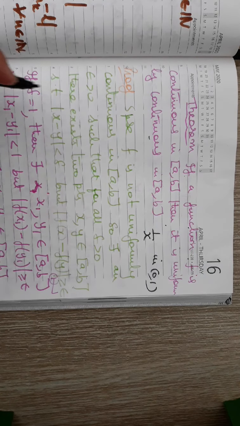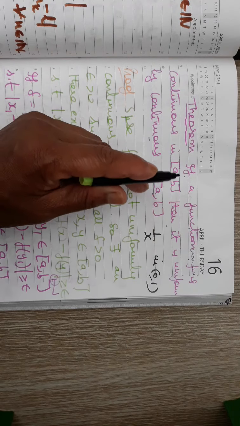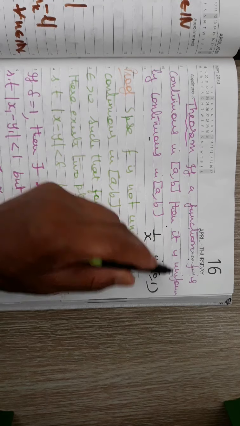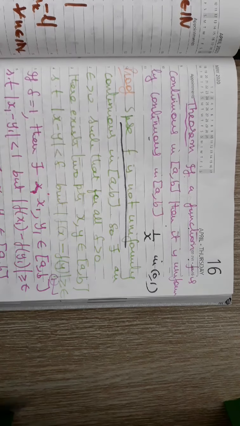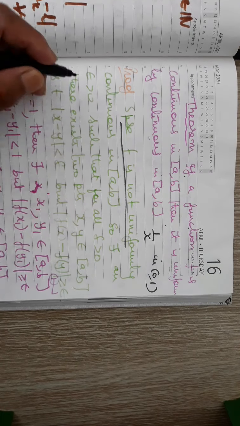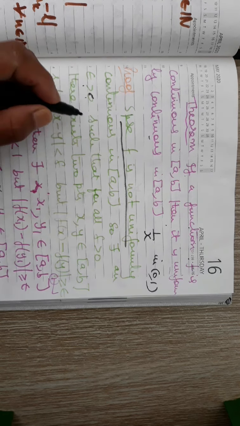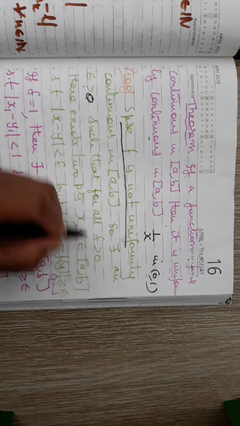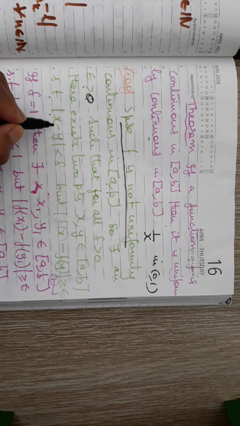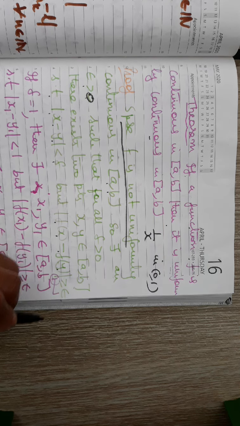So here, how to prove it? Suppose f is not uniformly continuous. With f being a continuous function, what we need to prove is f is uniformly continuous. Now suppose f is not uniformly continuous in closed interval AB. So it means that there exists an epsilon, a positive real number epsilon greater than 0, such that for all delta greater than 0, there exist 2 points, say x and y, in closed interval AB, such that |x - y| < delta, but |f(x) - f(y)| >= epsilon.